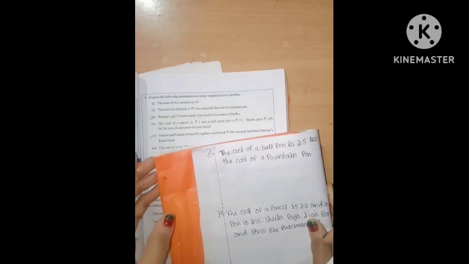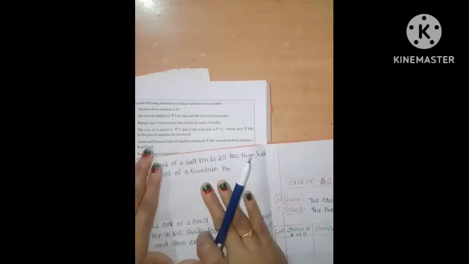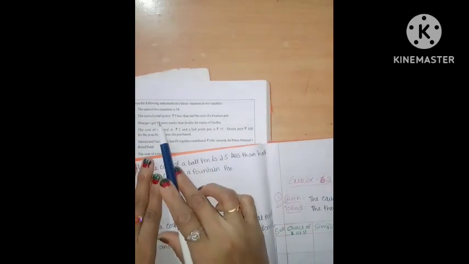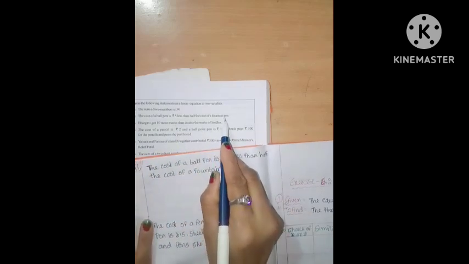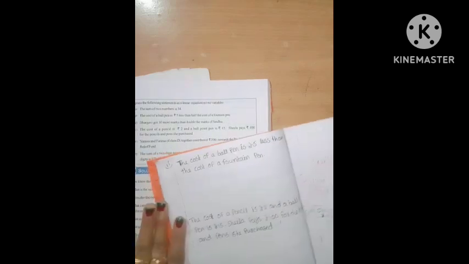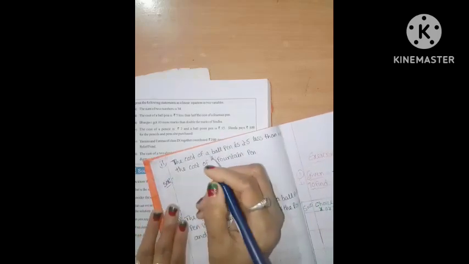The cost of the ball pen you don't know, so cost of ball pen is x only, and fountain pen is y only. So this statement is given, and that's why first let us find the solution for this problem.